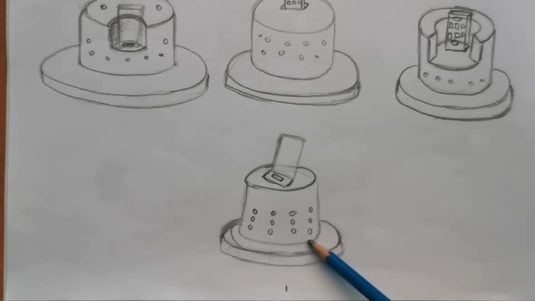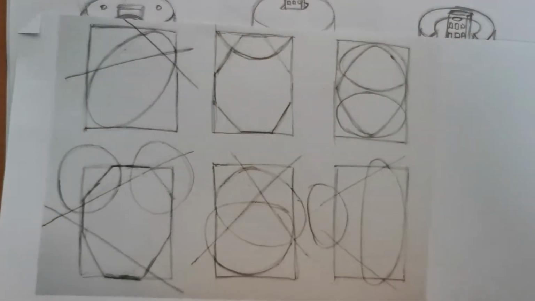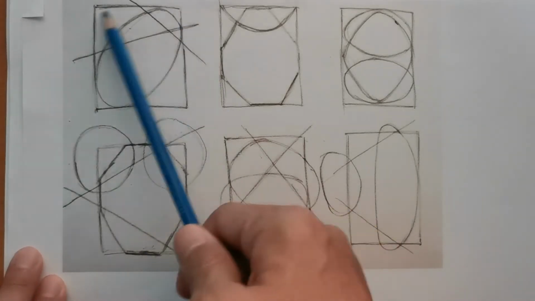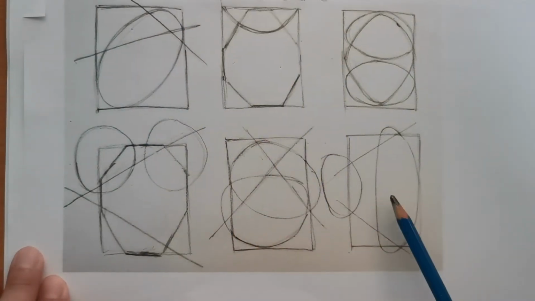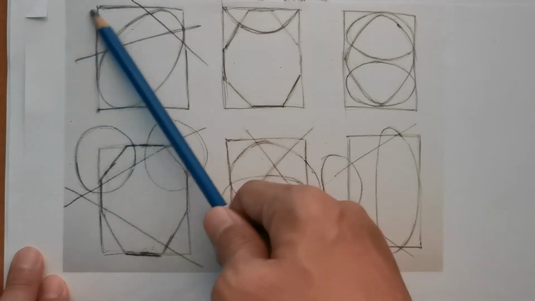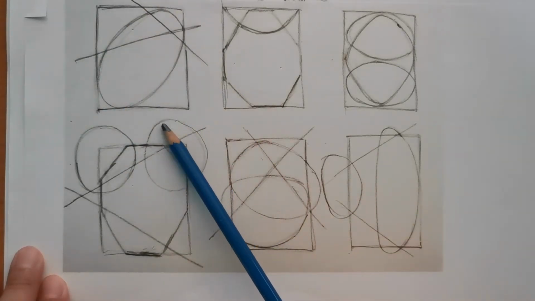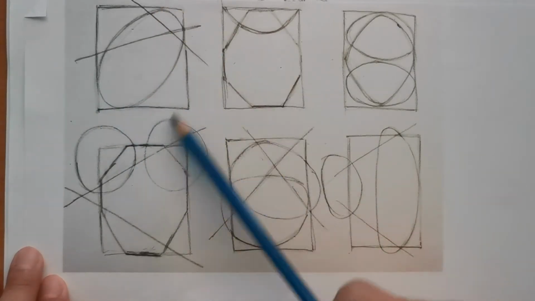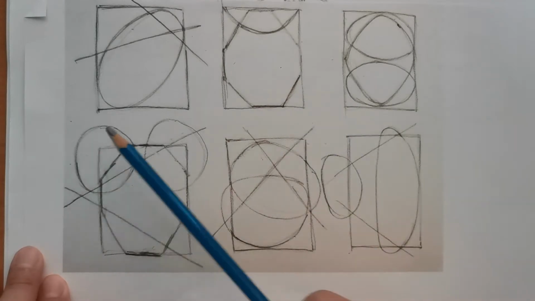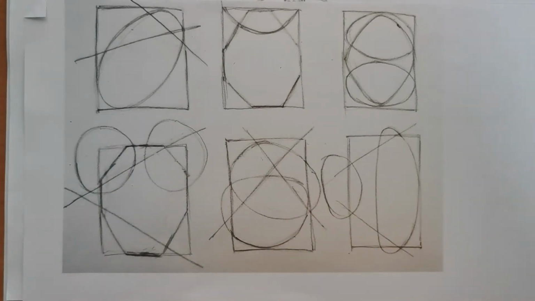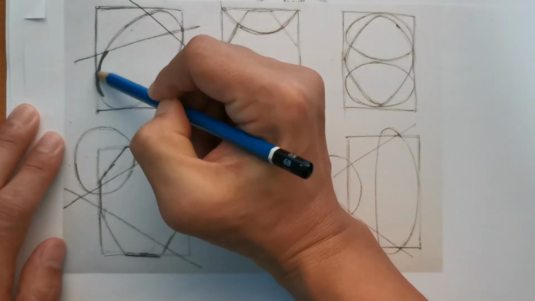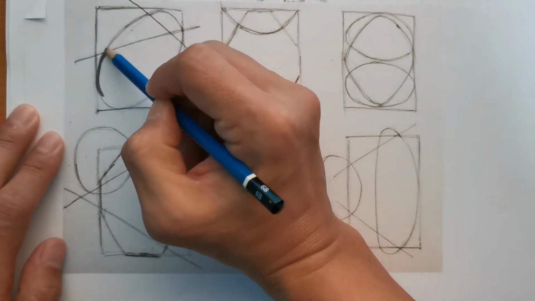Now, I'll give you one easy way to generate many shapes. I have this piece of paper down here where I draw some rectangles to represent the material. Then I just draw some random lines, circles, or ovals. All these are random, as you can see. Then how do I generate shapes? I go along the curves. Okay, I reach down here.